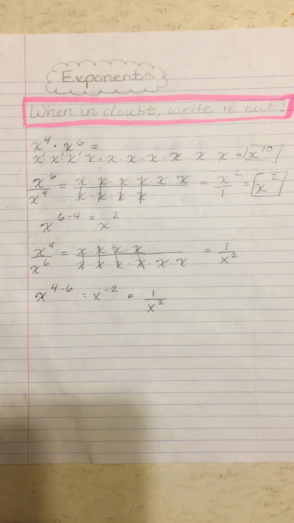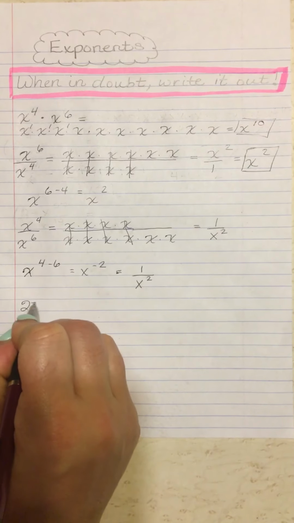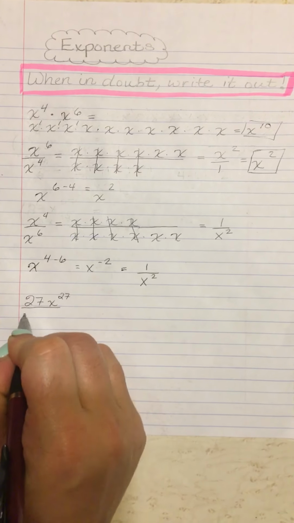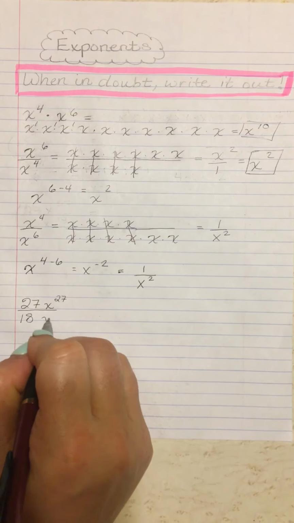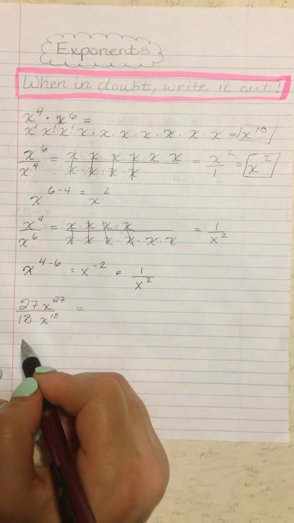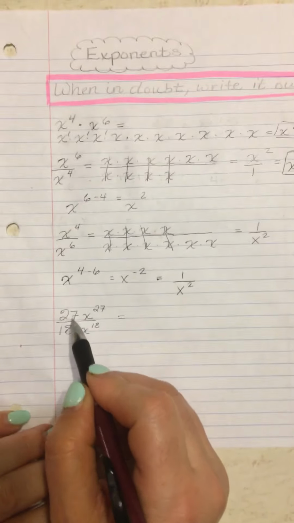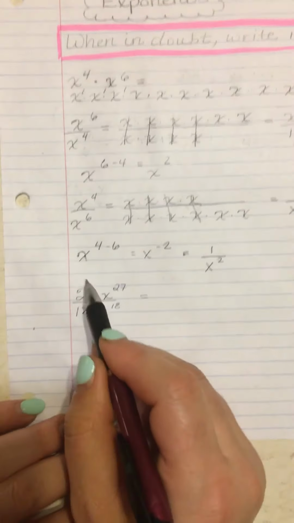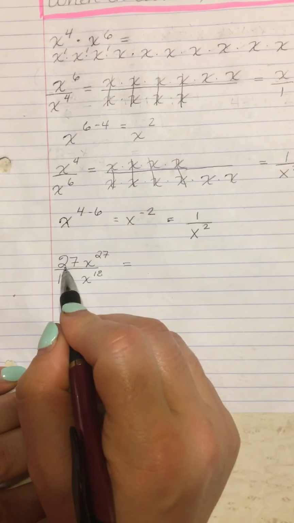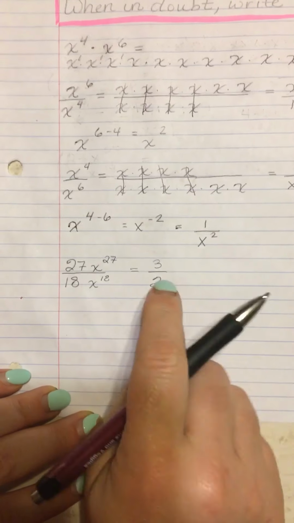Let's look at a harder one. Let's look at 27x to the 27th power over 18x to the 18th power. The first thing I want you to do is look at your coefficients. So we have 27 divided by 18. Now let's look for our greatest common factor between 27 and 18. We know it's 9. So 9 goes into 27 3 times, and it goes into 18 2 times. So we finished that part.